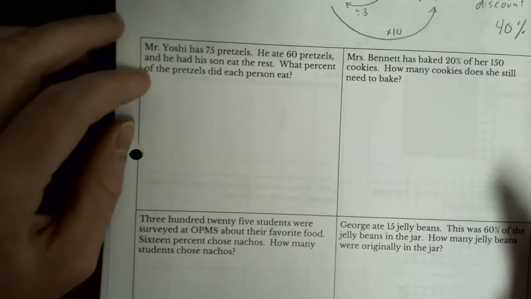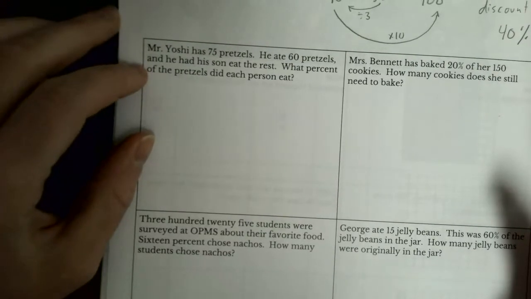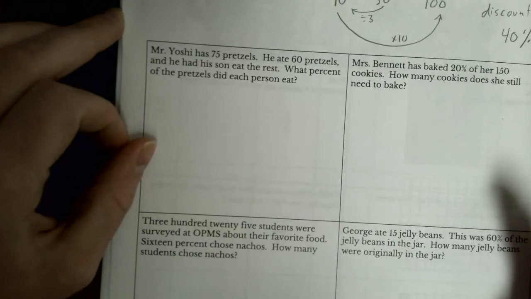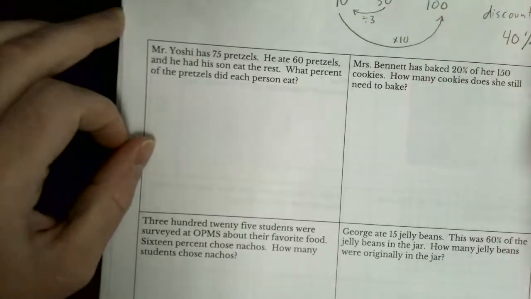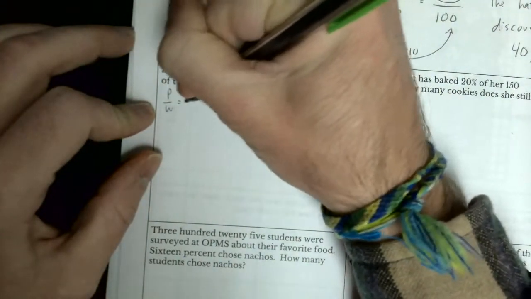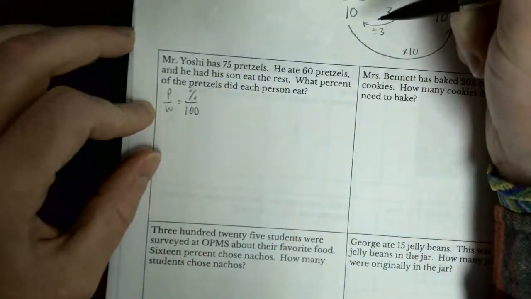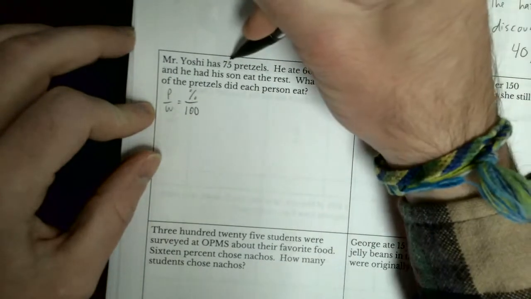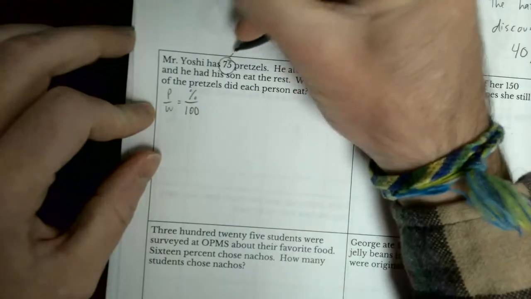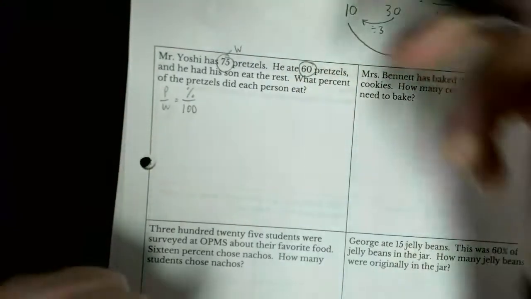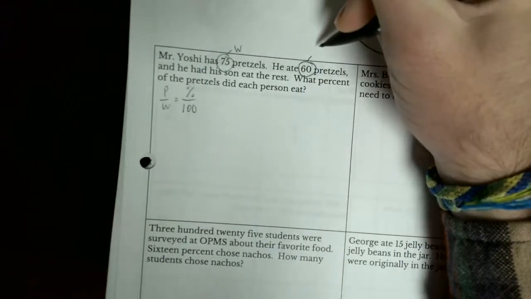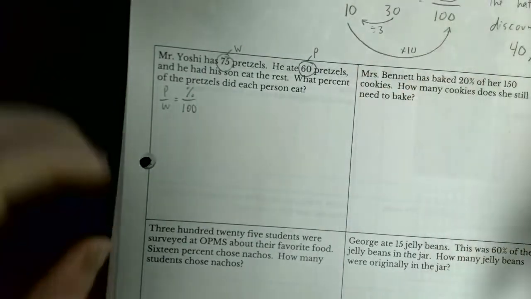Mr. Yoshi has 75 pretzels. He ate 60, and he had his son eat the rest. What percent of the pretzels did each person eat? Okay, I'm going to use percent proportion here. Part over whole equals percent over 100. Now, let's think about what we have here. He has 75 pretzels. He ate 60. I'm thinking that's the whole. That's the entire amount of pretzels he had. He ate 60, which is a lot. Go, Mr. Yoshi. He loves those pretzels.